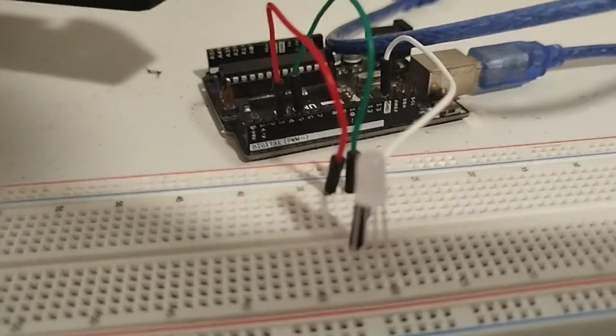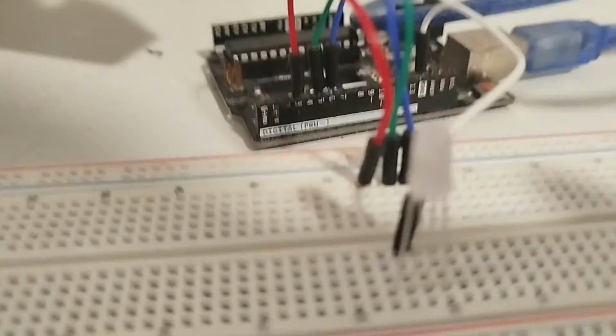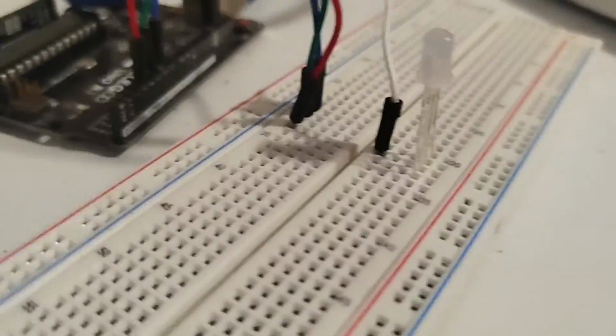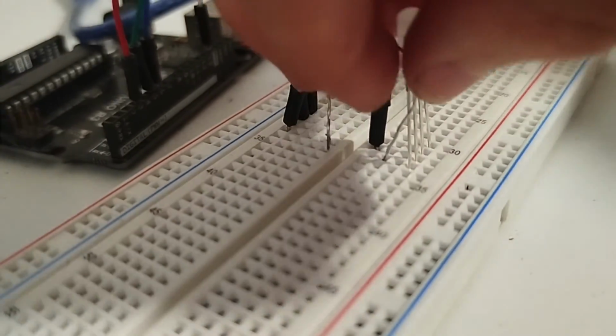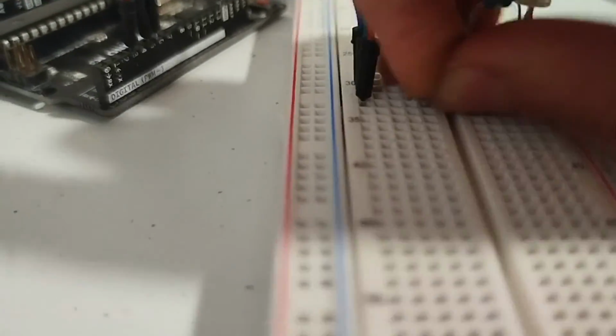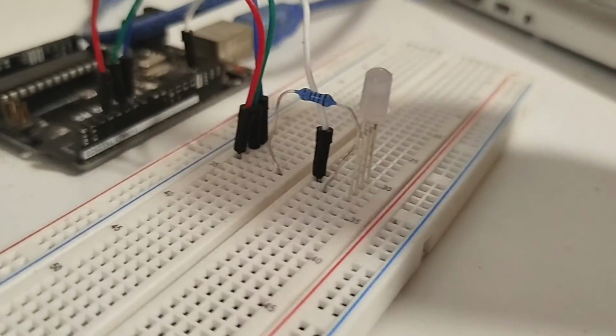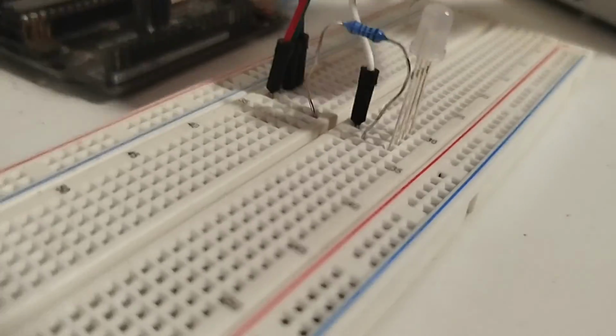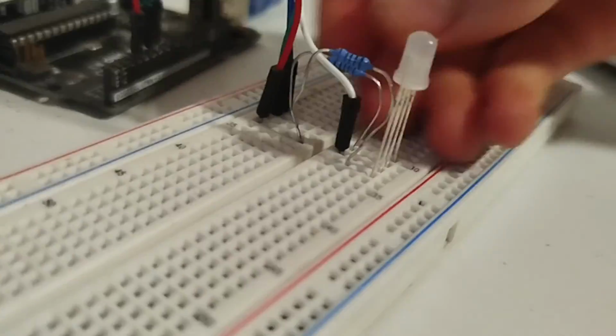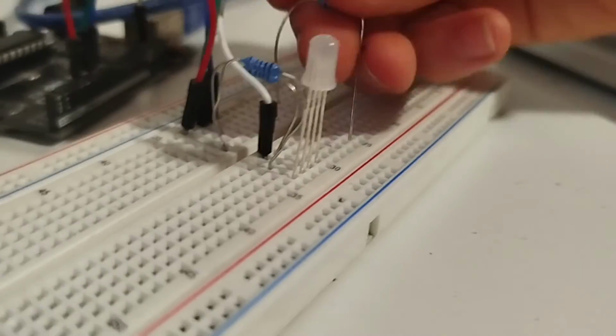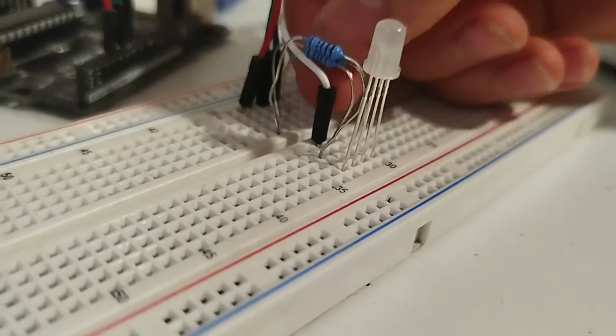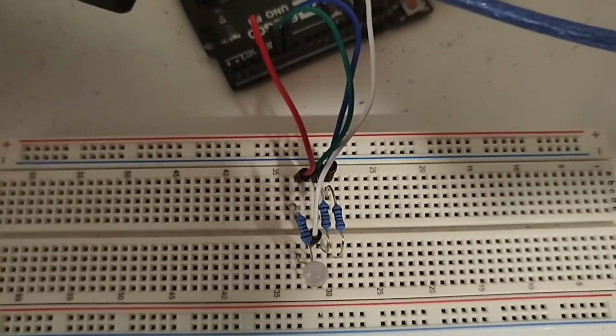So I'll take them to the line on the other side, because now, remember that we need to connect them through resistors to the lines where the LED is connected. So we're gonna need 3 resistors. And once we've got that, our wiring is complete.